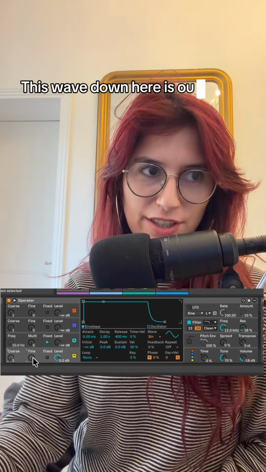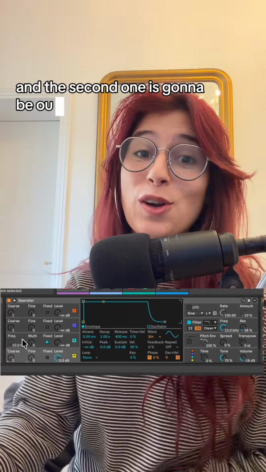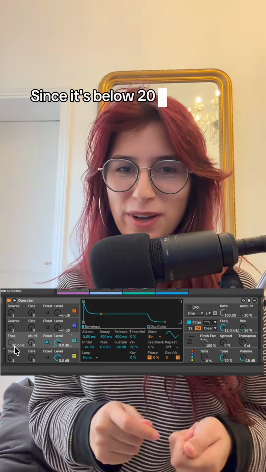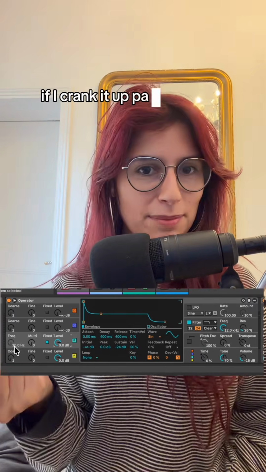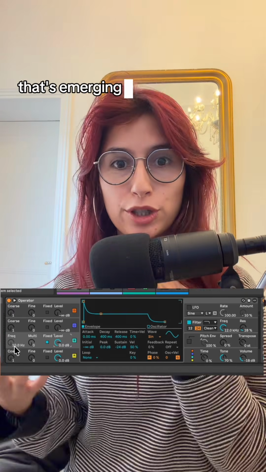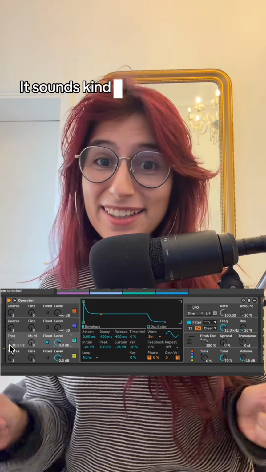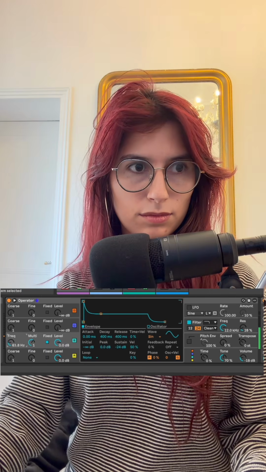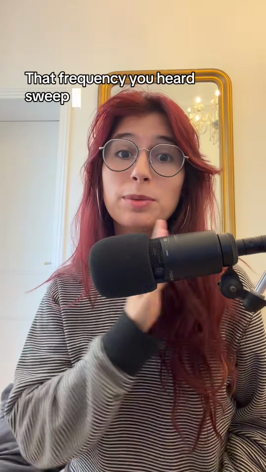This wave down here is our carrier wave, and this second one is going to be our modulator. I'm going to crank up the level and start us off at 10 hertz. Since it's below 20 hertz, it's going to sound like a vibrato. As I crank it up past 20, you're going to stop hearing it as a vibrato and start hearing it as another frequency that's emerging through the initial frequency. It sounds kind of digital and very cool. That frequency you heard sweeping up was the modulator's frequency, shining through the carrier.